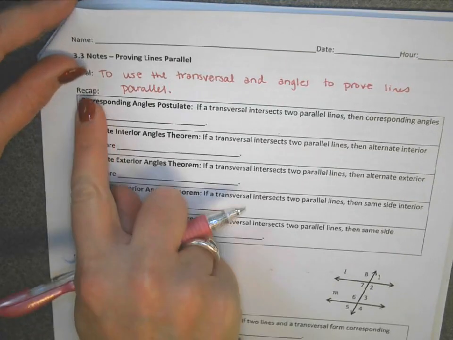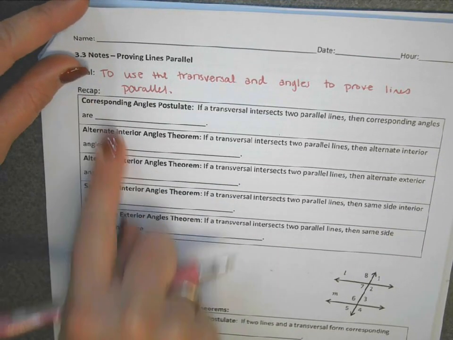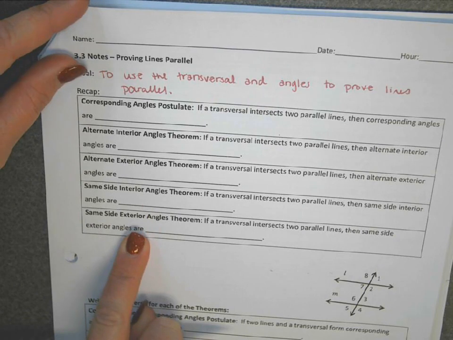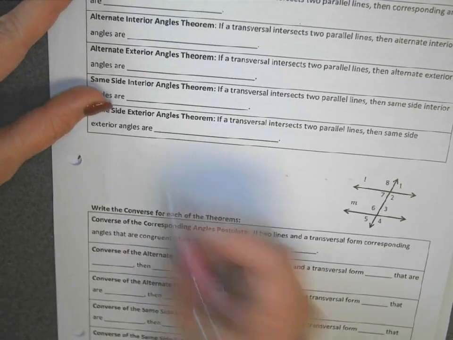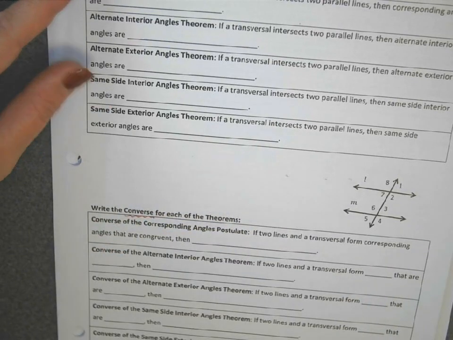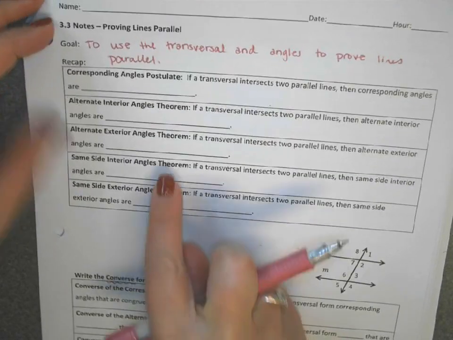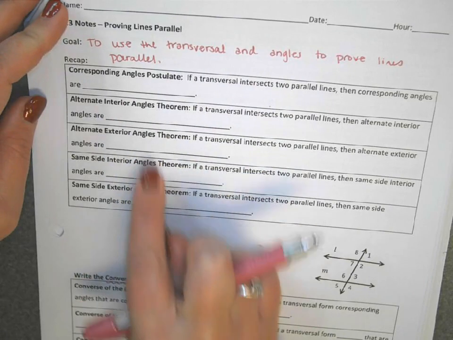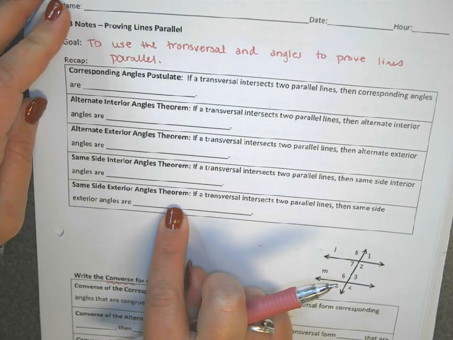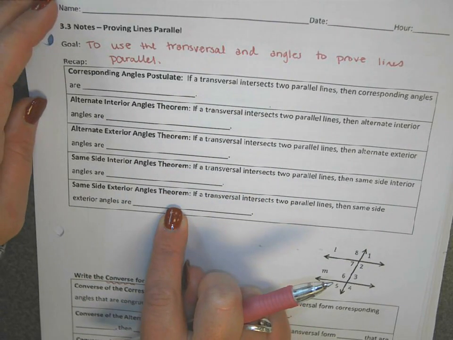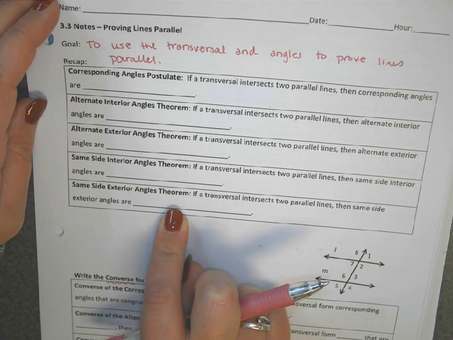So our recap, these are all postulates and theorems that we already know. I want you to read through them and fill them in. Okay? Now these are converses. Converses are switching them. So let's see if you can go through and write our postulates and theorems that we already know. And if you don't know them, then look back at your 3.2 notes because they're all written on your 3.2 notes. Literally copied and pasted. Okay, so you might have to look back at them.